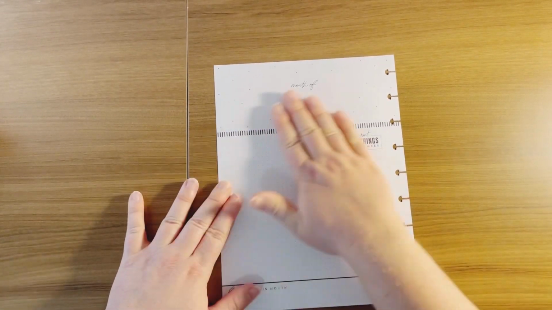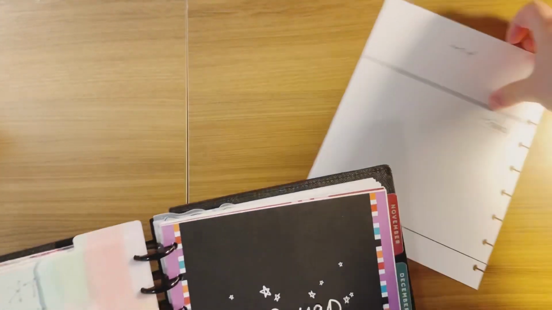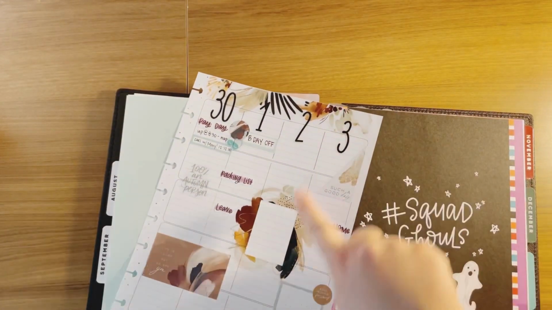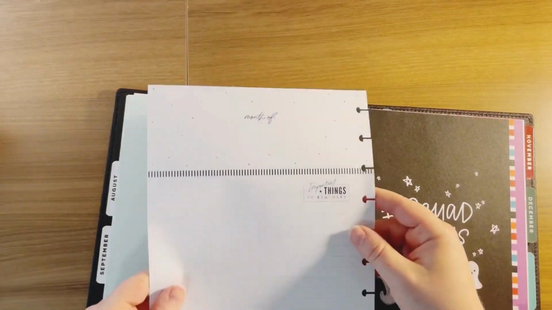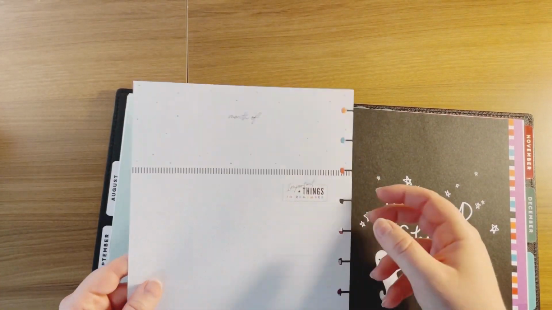So I am decorating my Currently page in my catch-all planner in this video. This is the divider, so it matches really well. I used the teacher layout this week, so I was able to use this as the Currently page because that is the back side of it.